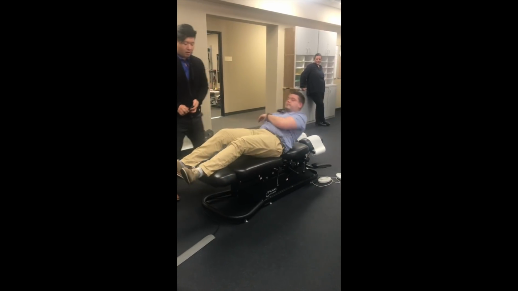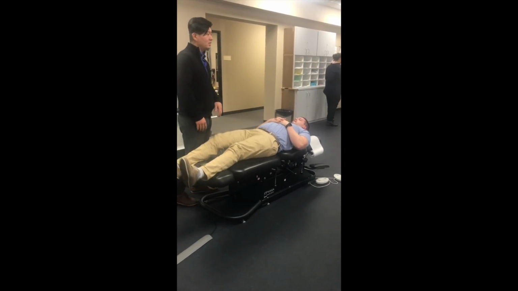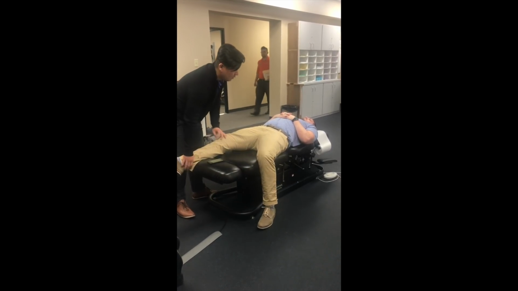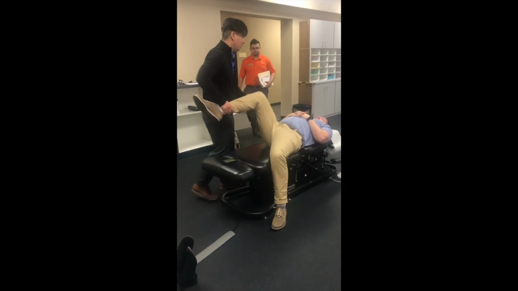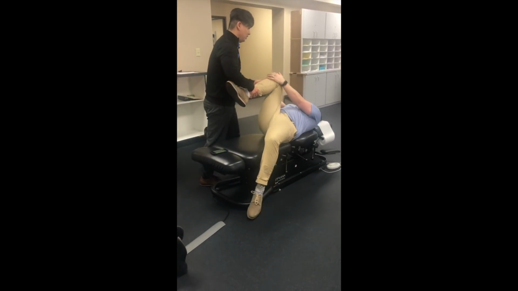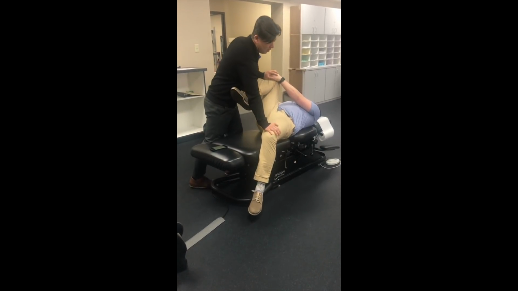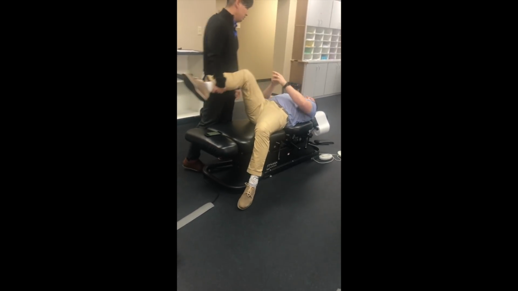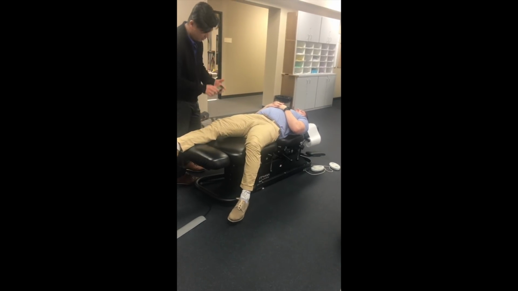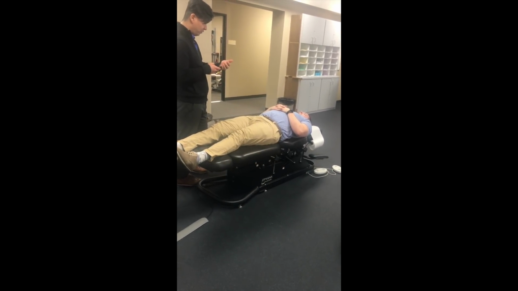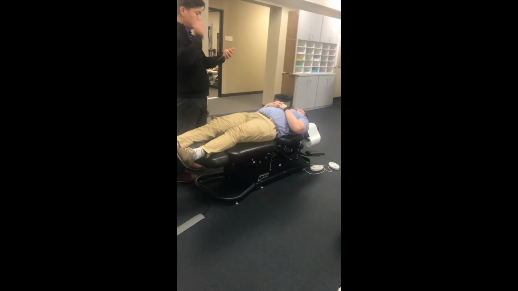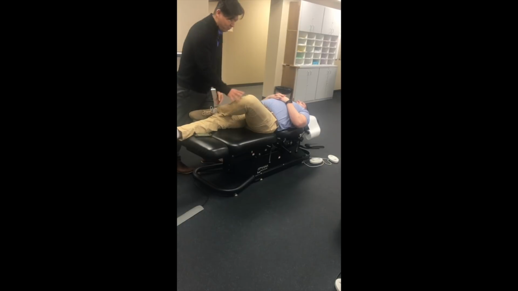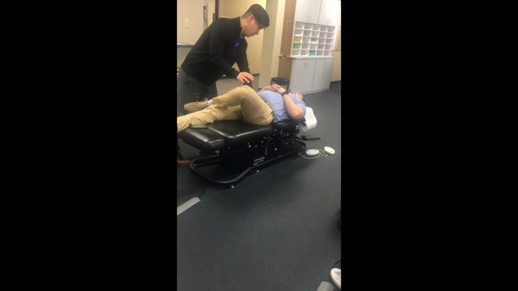For Gaenslen's test, make a figure four and then stabilize the others.